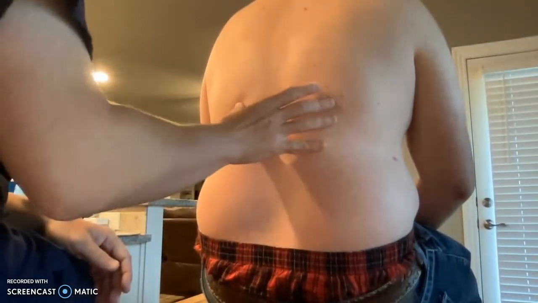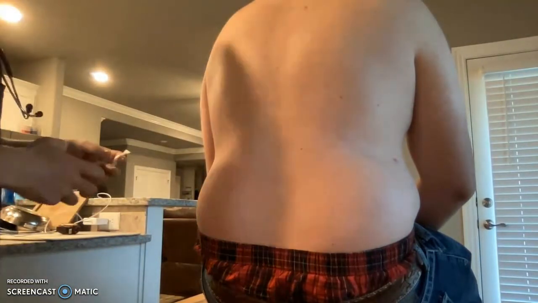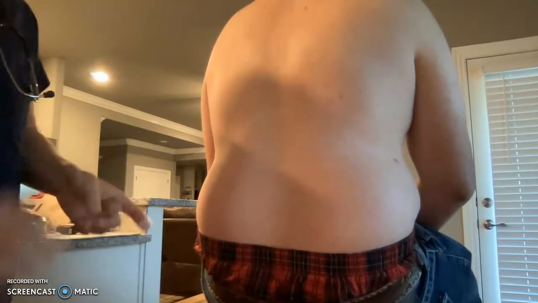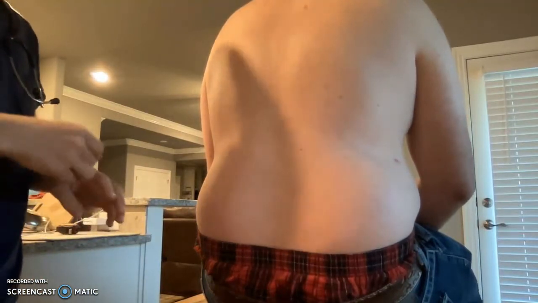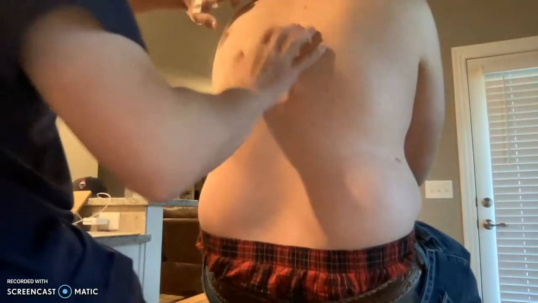Now I'm going to check your diaphragmatic excursion. So I'm going to measure two different points on each side. I'll have you exhale, hold your breath, and I'll get a couple pieces of tape here. This just measures to make sure that your lung expansion is equal and normal. I'm going to have you put your arms across your chest like that.